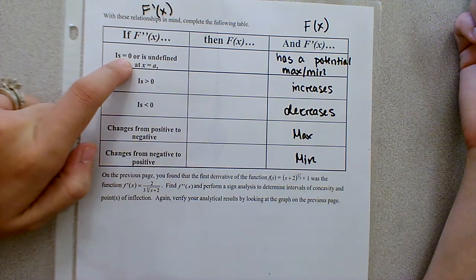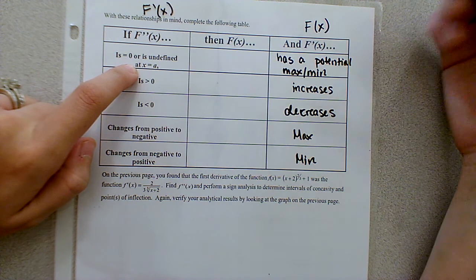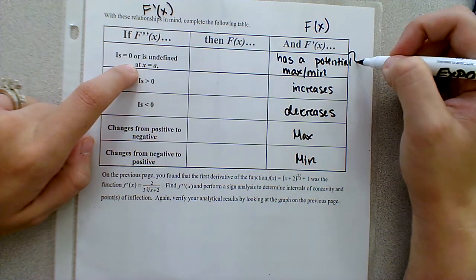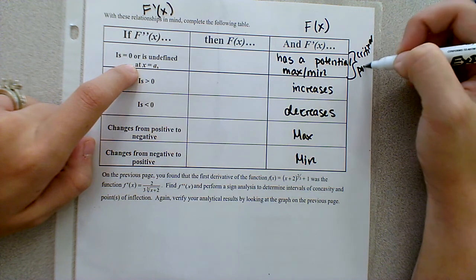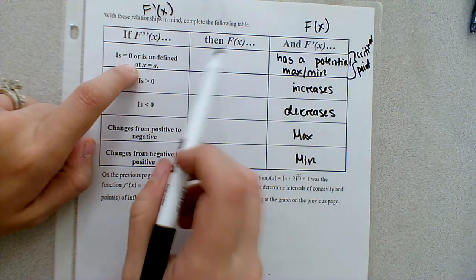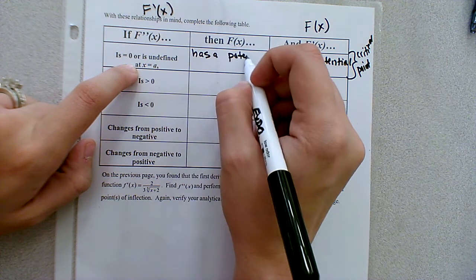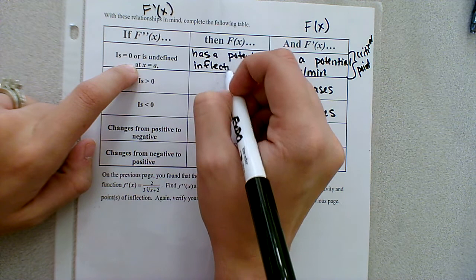So if we let the second derivative be 0 or undefined, instead of classifying that as a critical point, where we have a potential max or min, we'll say f of x has a potential inflection point.